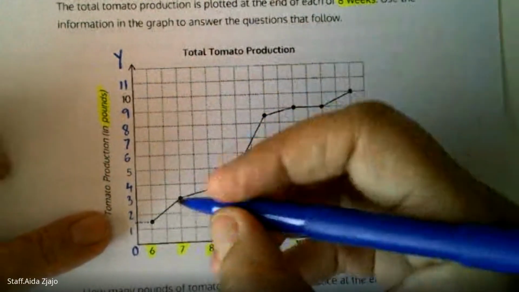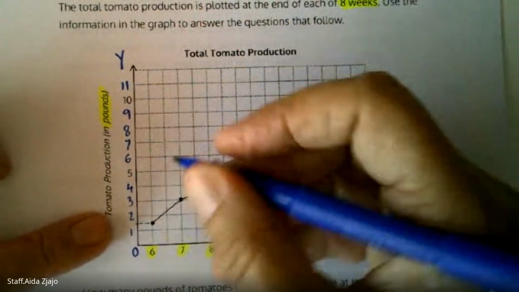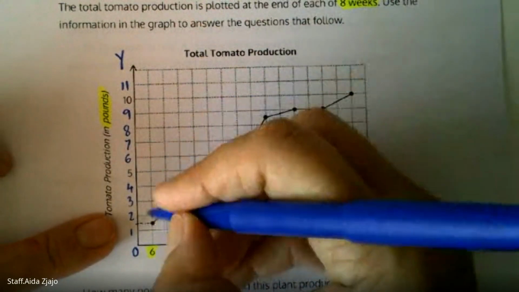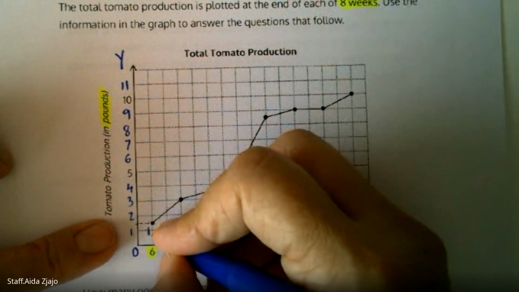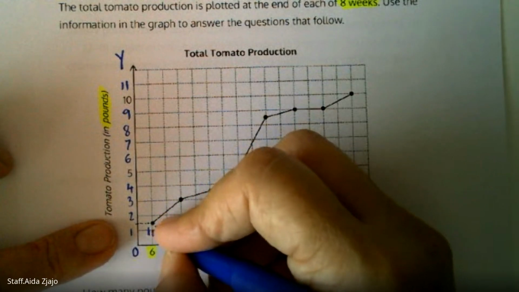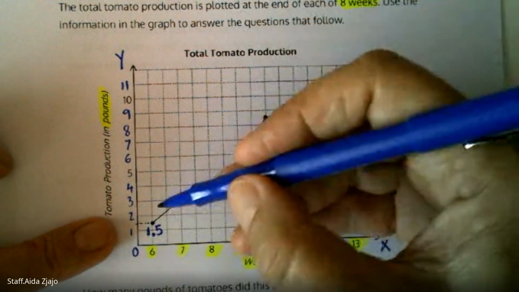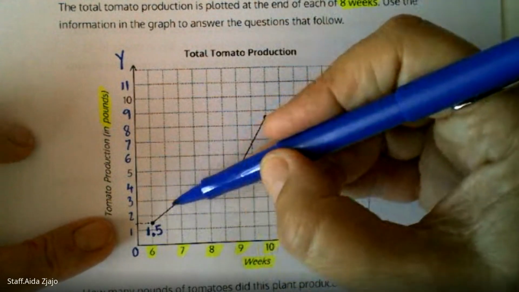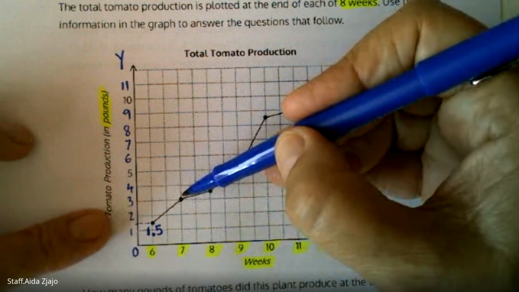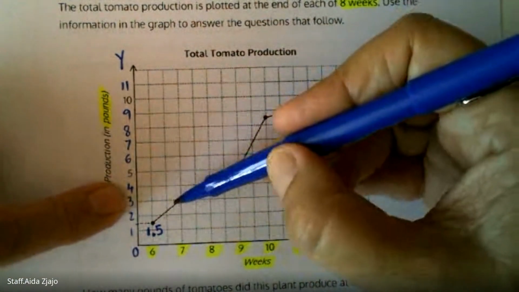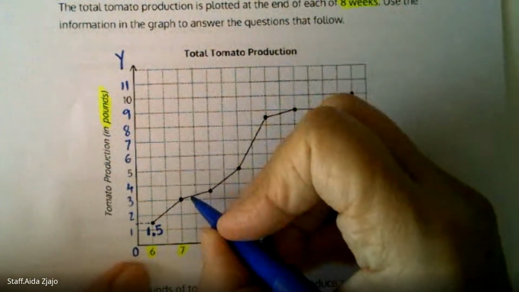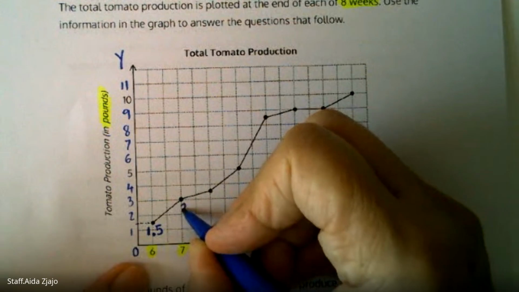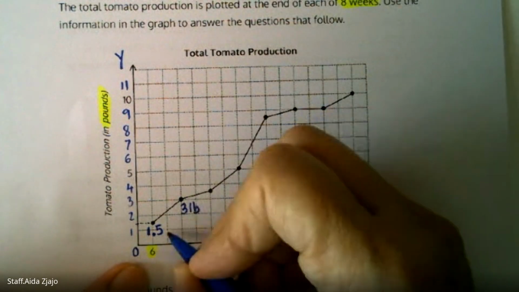So right here it was 1.5 pounds. We can even label 1.5. Then you can see that it grows to 3, so now here it is 3 pounds, LB.